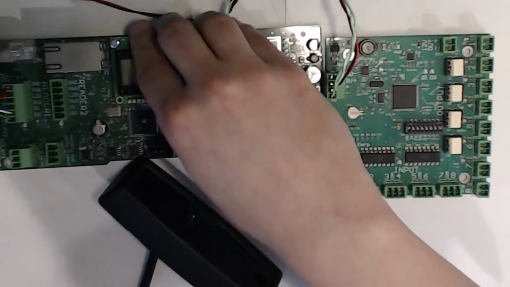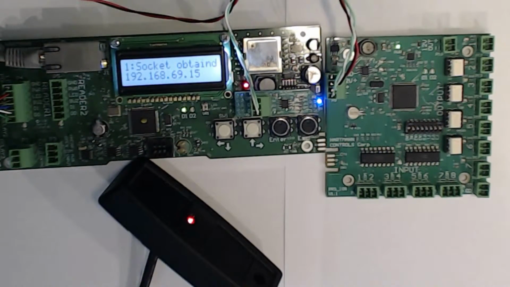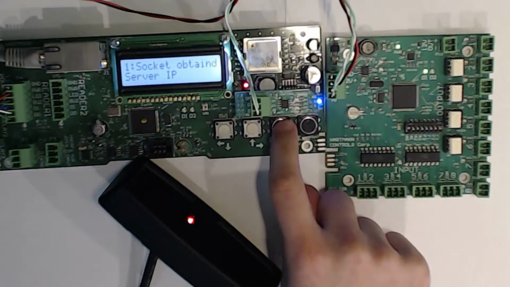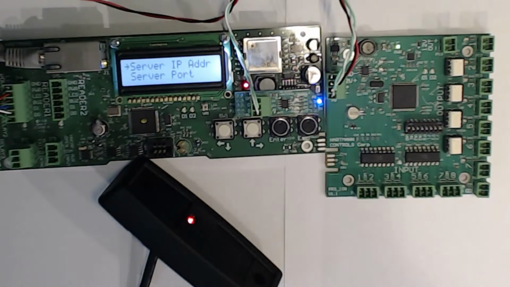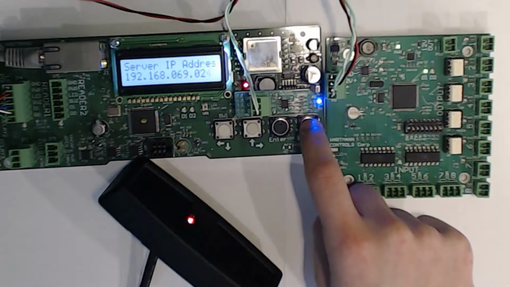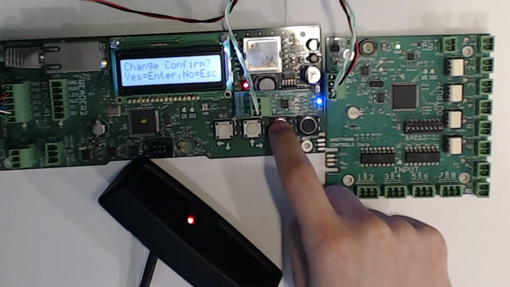First, I'll start by powering it up via PoE. And just like any of our other controllers, we can start by holding the enter button on the master controller for 3 seconds, followed by the escape key. The panel has already gotten an IP address through DHCP, so all I'll need to do here is give it the server IP address. Click escape once you've entered the entire IP address, and confirm the change by hitting enter.